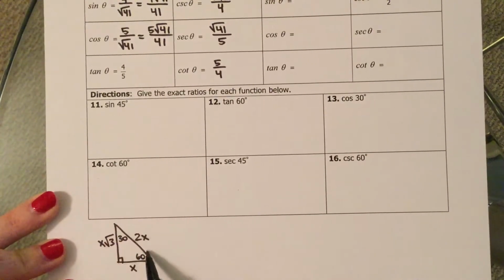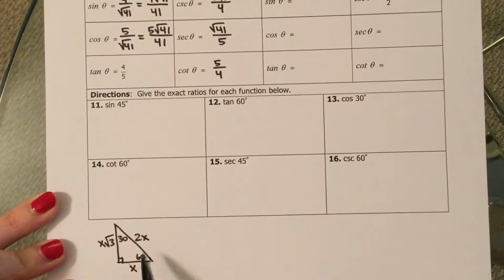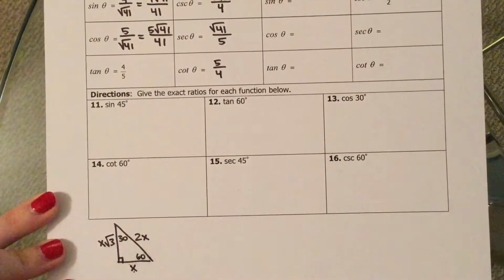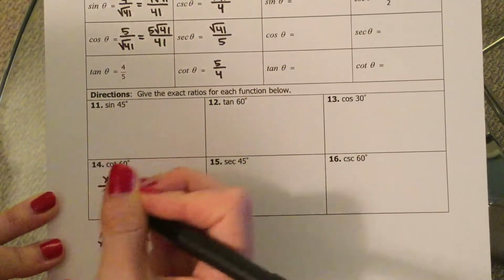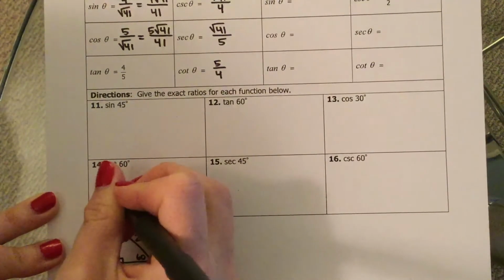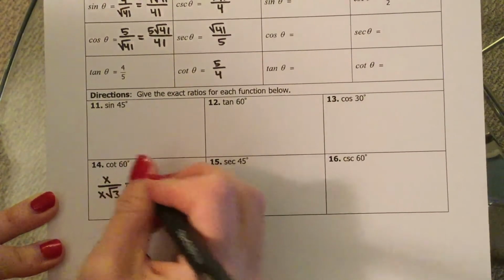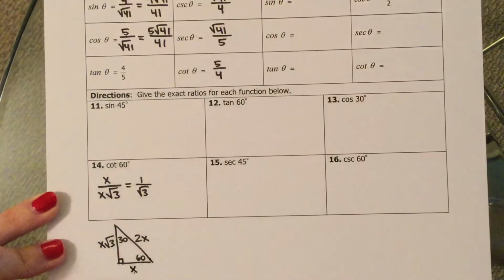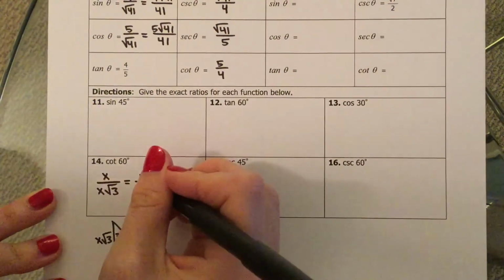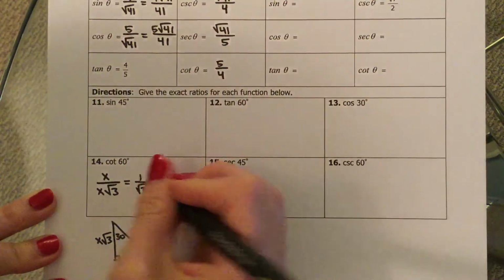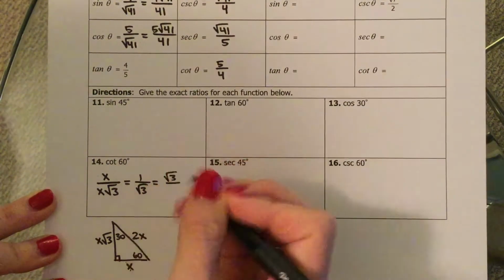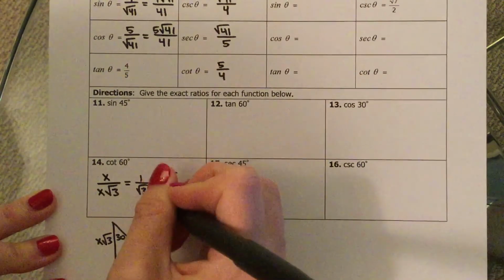So if we want the cotangent of 60 degrees, cotangent would be the adjacent side over the opposite side. So remember the x's cancel, so we have 1 over root 3. And then because we have that square root, we want to rationalize by multiplying by root 3 over root 3. So we get a root 3 in the numerator and then just a plain old 3 in the denominator.